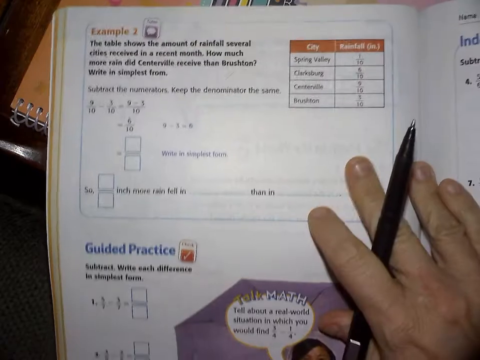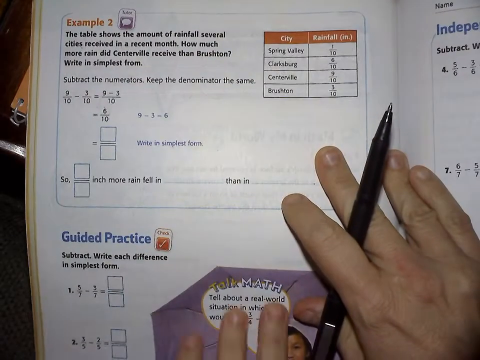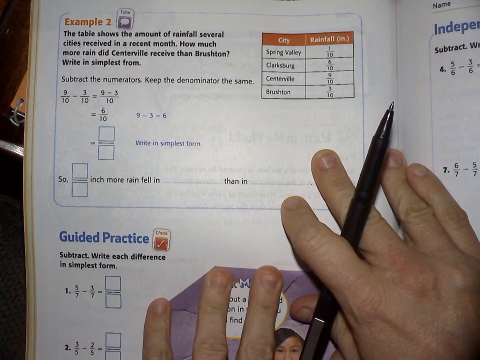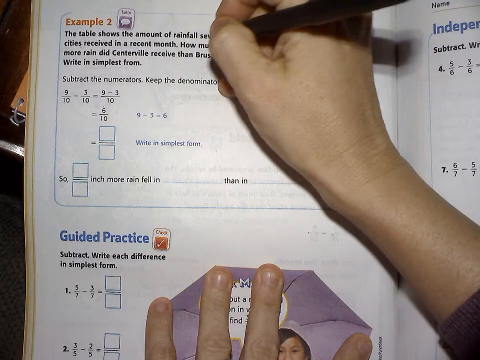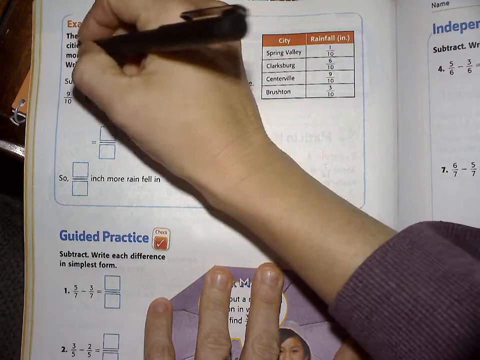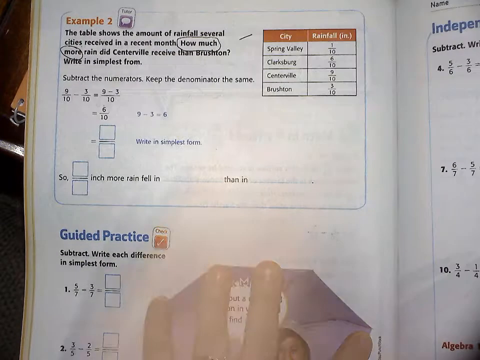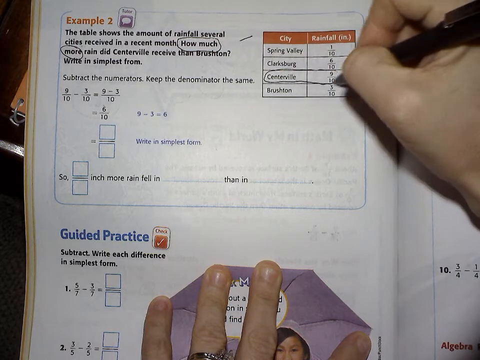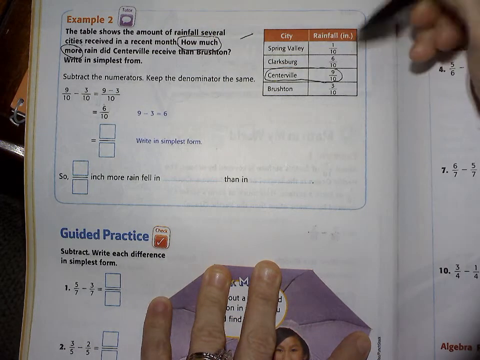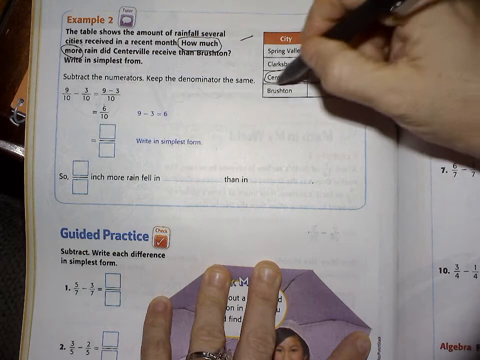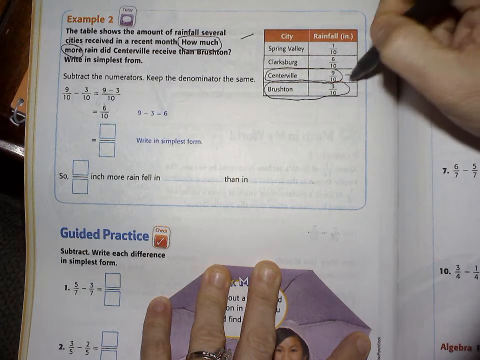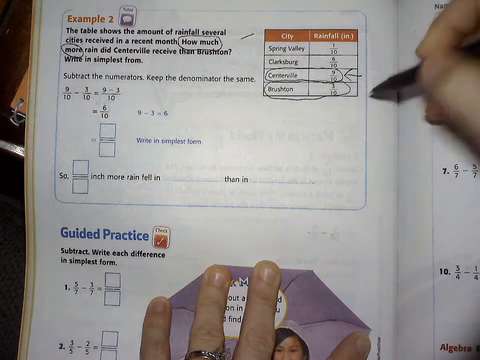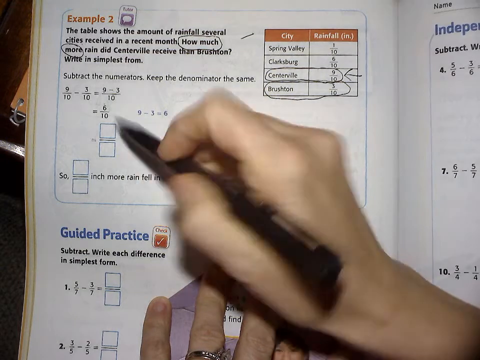Okay, let's go to the back side. Example 2, it says, this table shows the amount of rainfall several cities received in a recent month. How much more, whenever you see how much more, it's going to be a subtraction problem. How much more rain did Centerville receive than Brushton? So we know that Centerville received 9/10 and Brushton received 3/10, so we're going to subtract them.